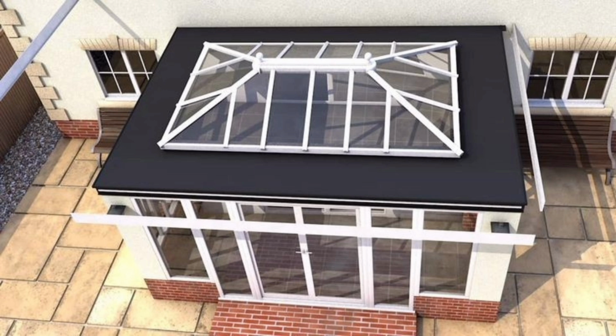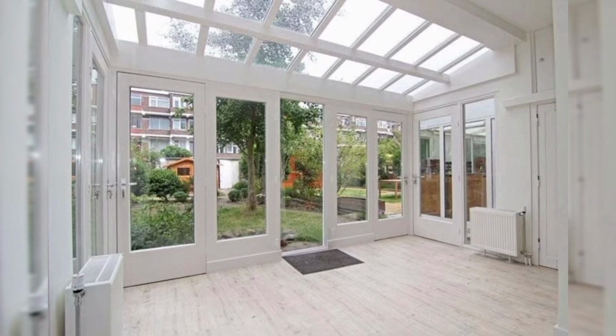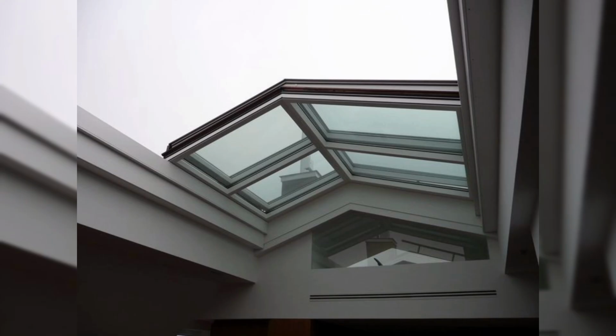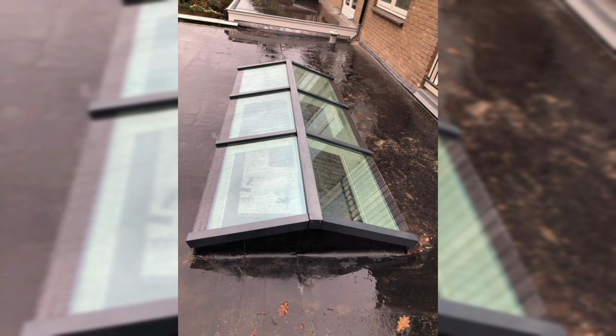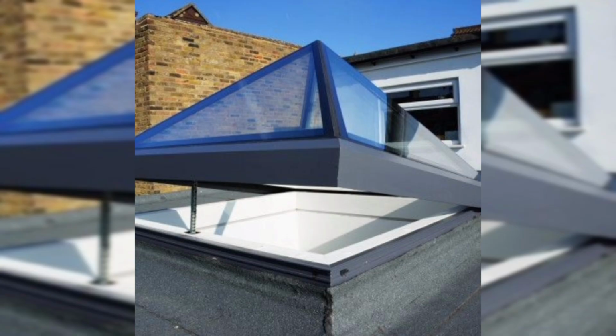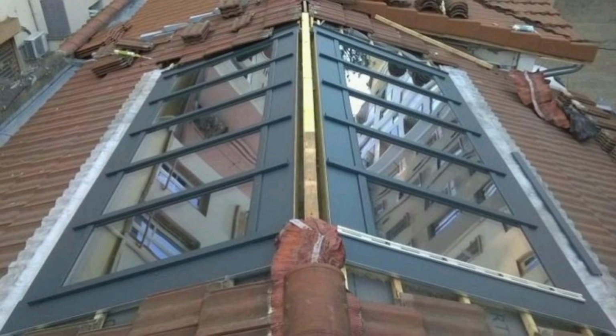Roof pitch and slope: the type of roof plays a crucial role in determining the size and type of skylight that can be installed. A steep roof may require special flashing and installation techniques.